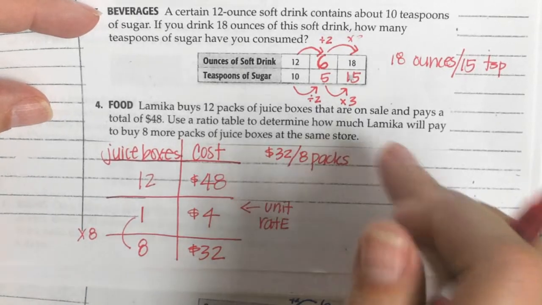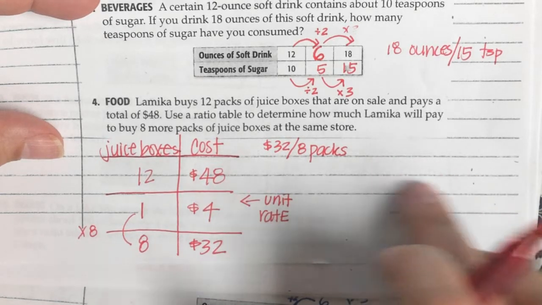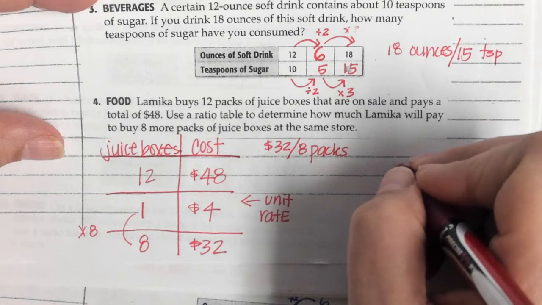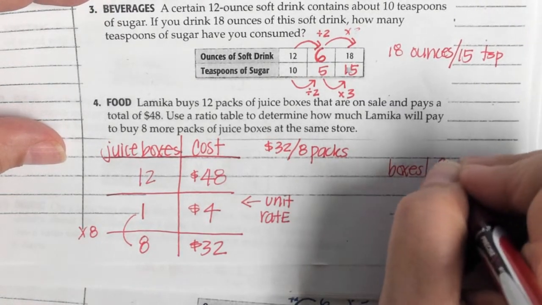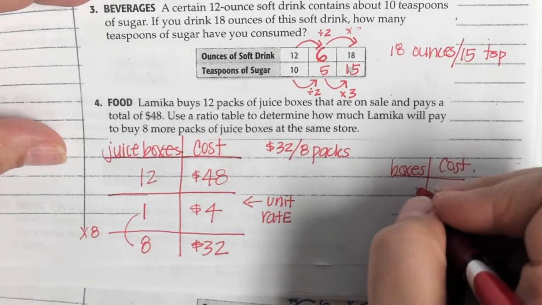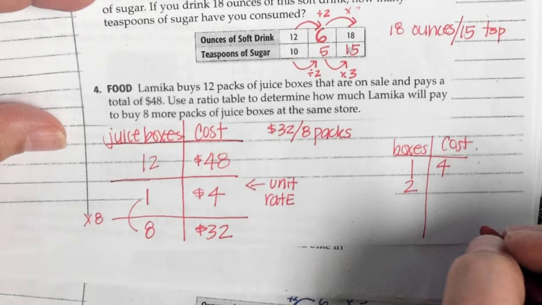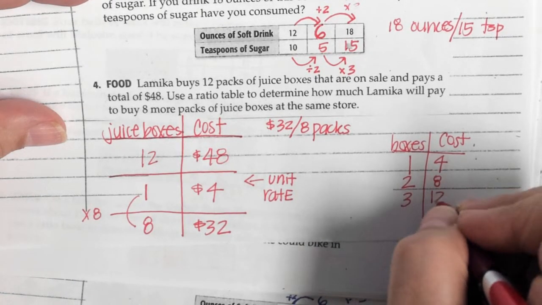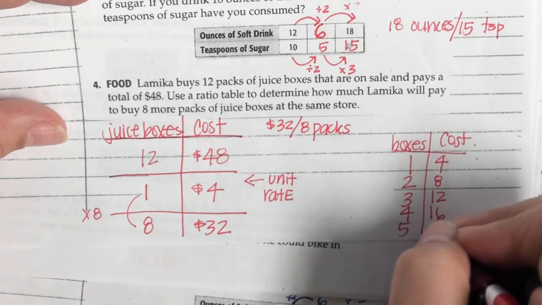And here is why. At the very beginning when we did that chart on the allowance and the number per week, if we have boxes and cost, we figured out 1 box costs $4. So 2 cost 8, 3 cost 12, 4 cost 16, 5 cost 20.